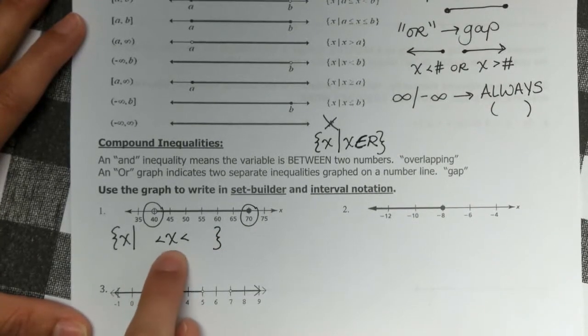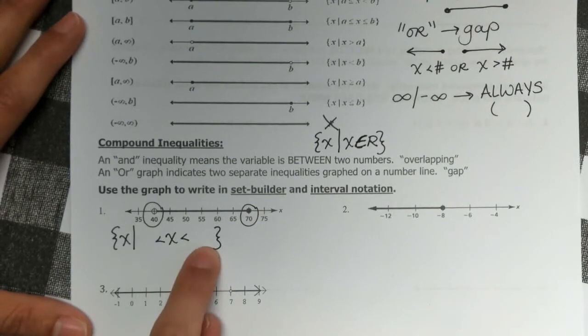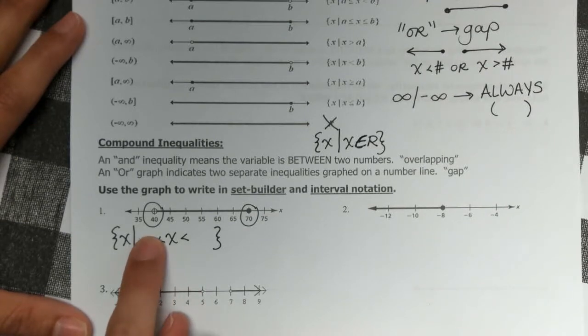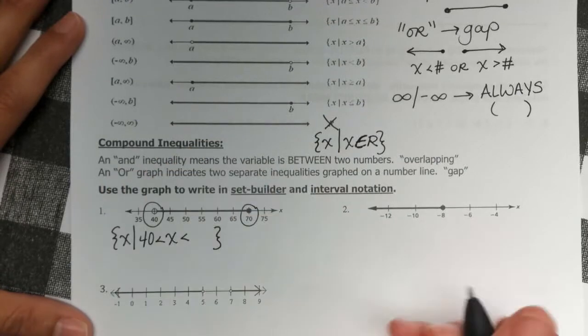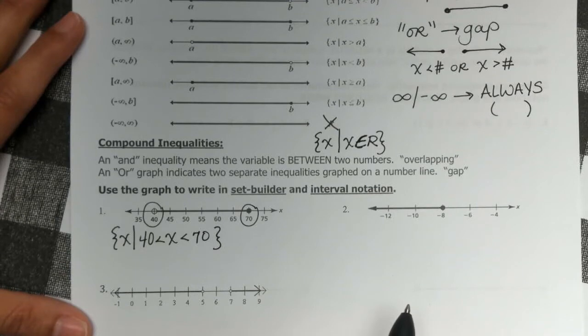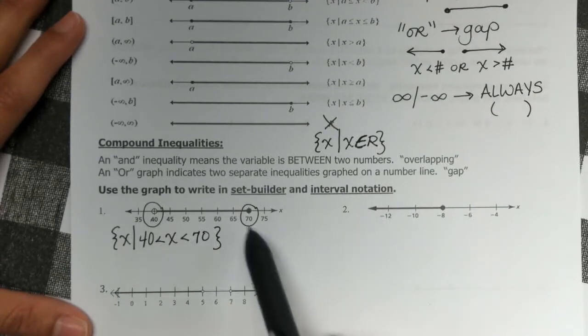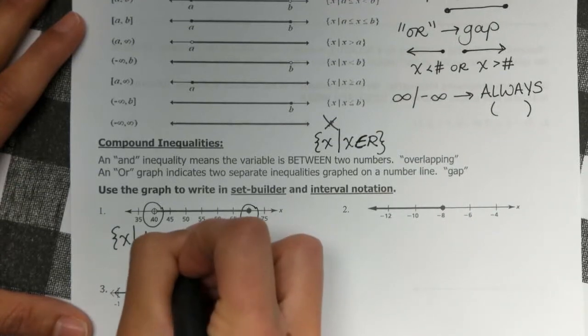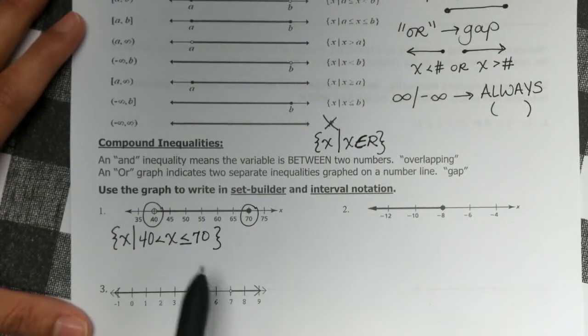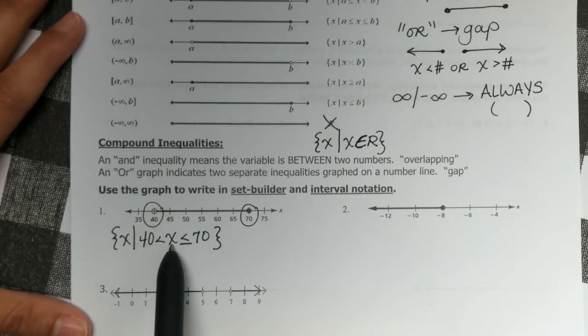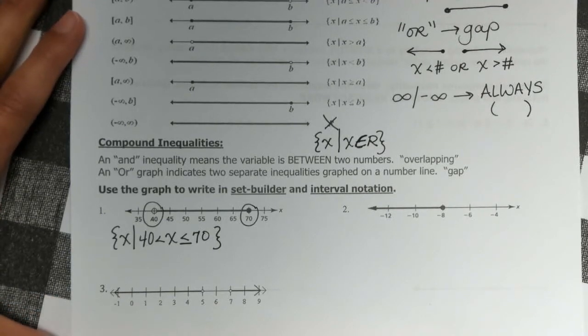Okay? So if you know it's an and, if you want to set up that middle template, this is never going to change, okay? So when I teach it in Algebra 1, I always say do this first, and then you put your endpoints, okay? So I know it's an and. I know it should look like this. I bring down my left boundary. I bring down my right boundary, and I look which one should be equal to. All right? 40 has an open circle, should not be equal to. 70 has a closed circle, so that is equal to. So this is reading that X is greater than 40 and X is less than or equal to 70. Y'all good with that? Okay.